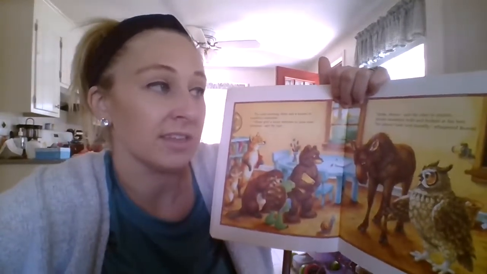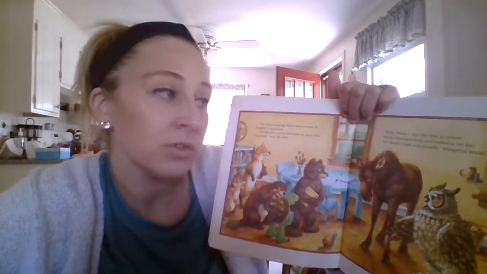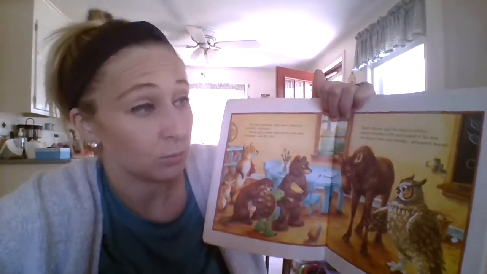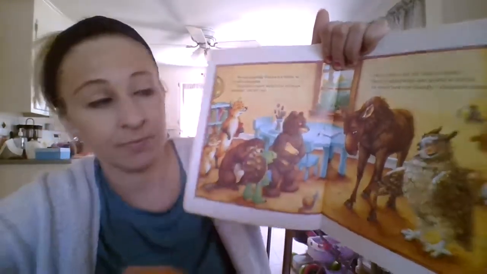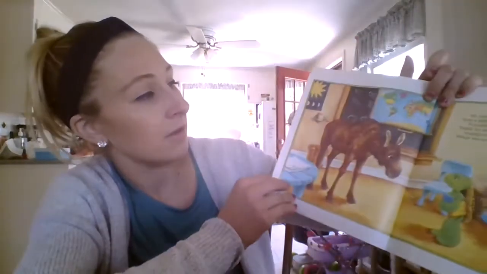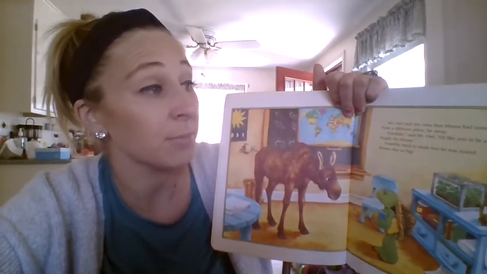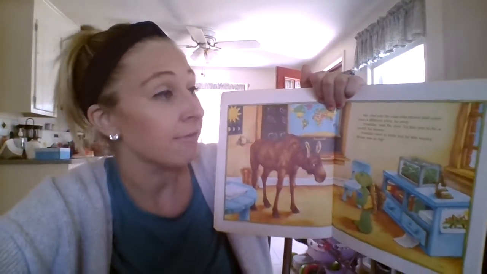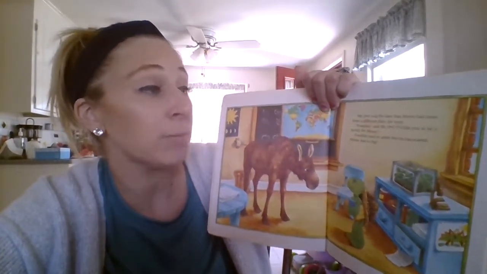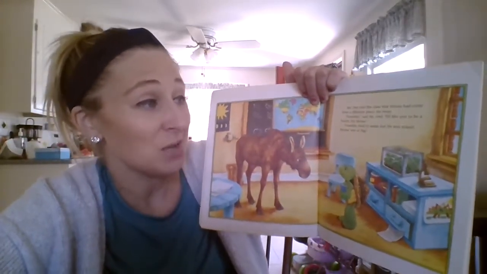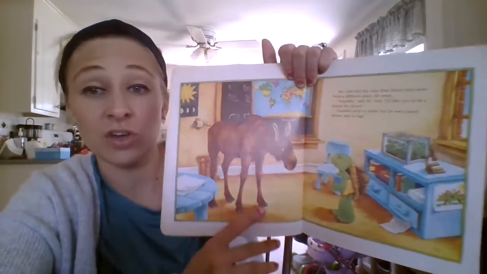Hello, Moose, said the class in unison. Moose mumbled hello and looked at his feet. He doesn't look very friendly, whispered Beaver. Mr. Owl told the class that Moose had come from a different place far away. Franklin, said Mr. Owl, I'd like you to be a buddy for Moose. Franklin tried to smile, but he was scared. Moose was so big.